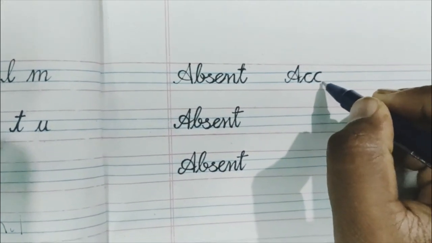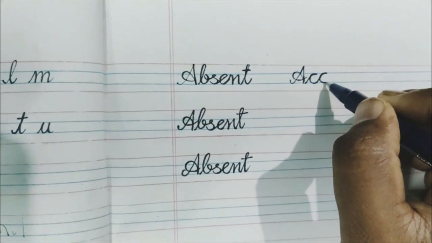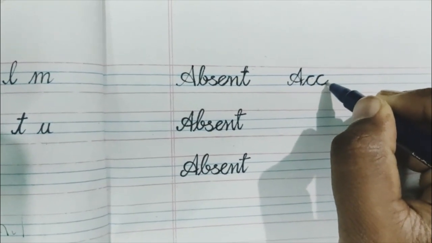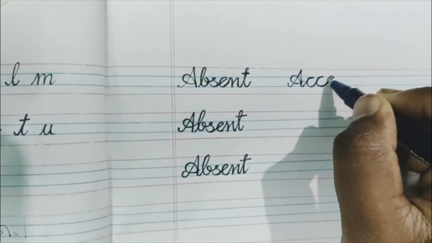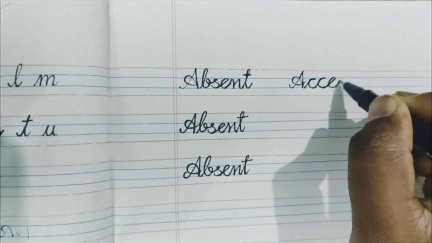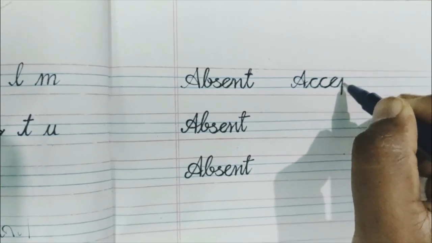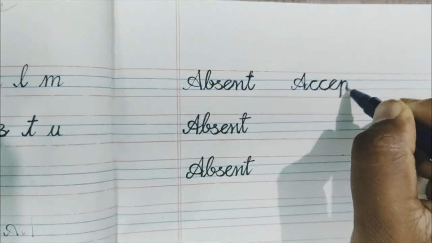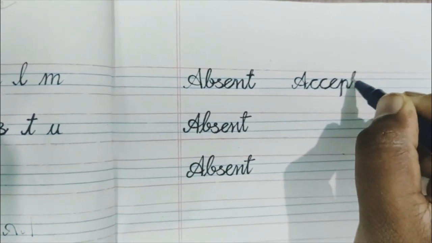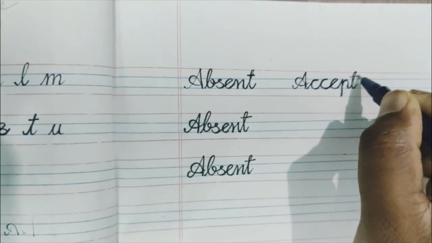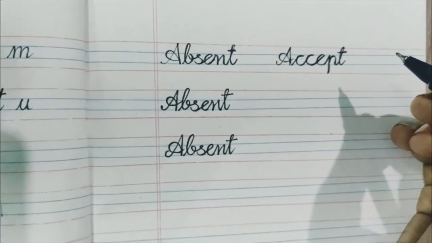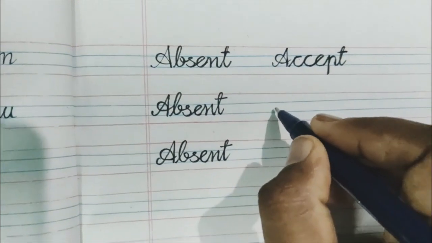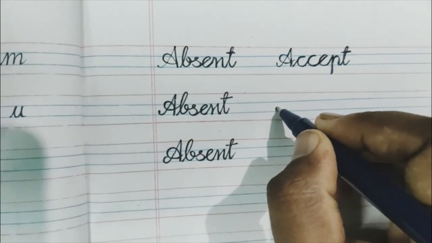Okay, for C. Next letter is E. For E we have to draw a slanting line and then a curve, and then a standing line like this, and a downwards curve, and a slanting line, and then come back and just draw a sleeping line like this. This is accept. Students, just watch carefully.